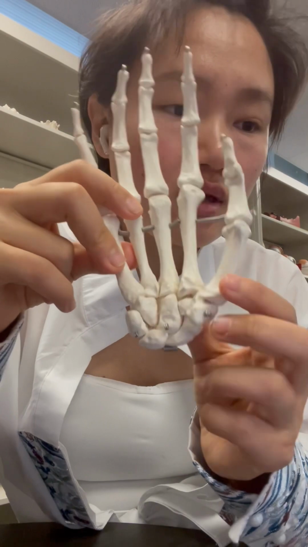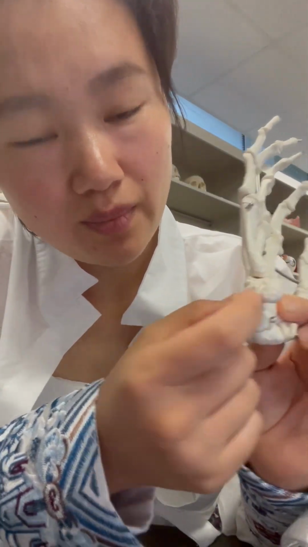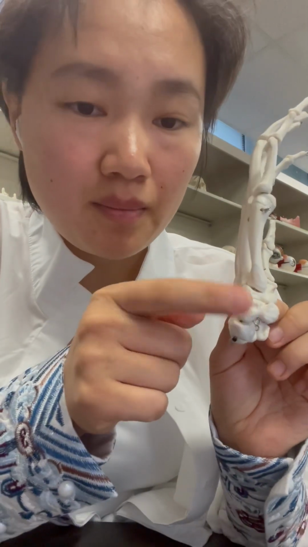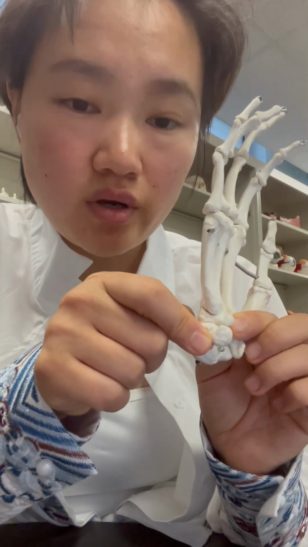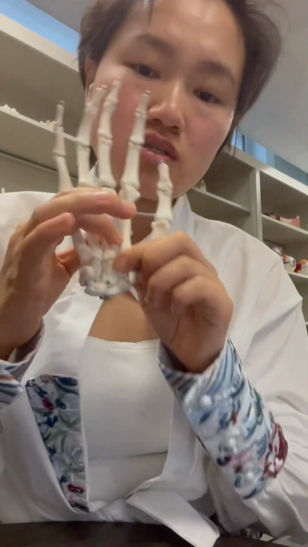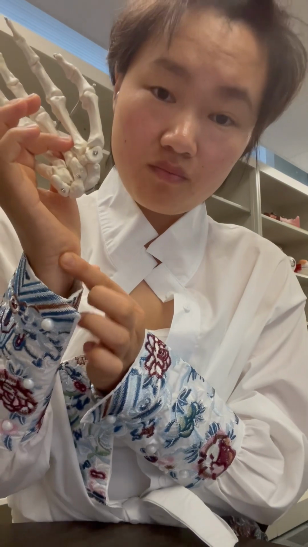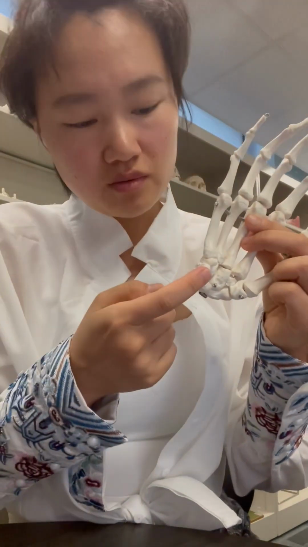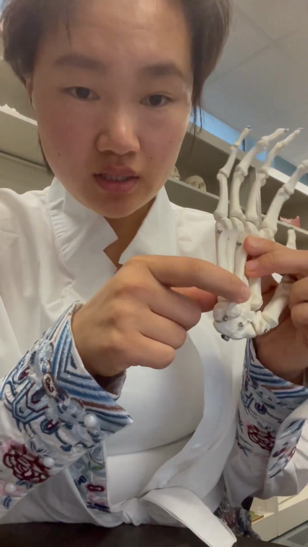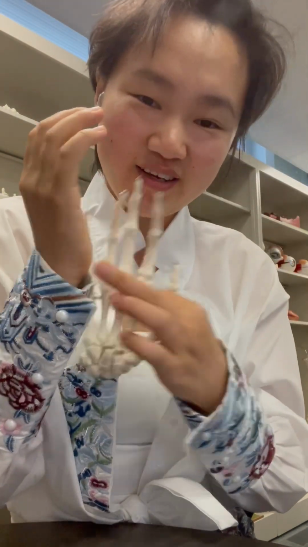Then there are 2 bones, one in the front, one in the back. The one on the back is called the triquetrum. The one in the front is the pisiform. So if you touch your palm, your wrist at the bottom, that's your pisiform. And then from the pisiform going up, there's another little bone called hamate. Sometimes you hate something, that's the hamate.